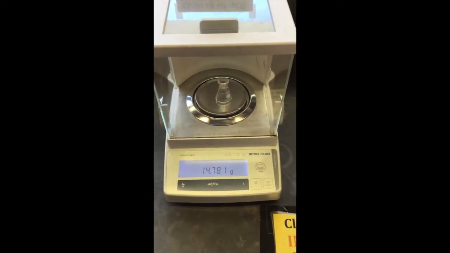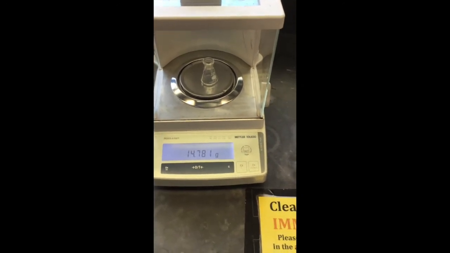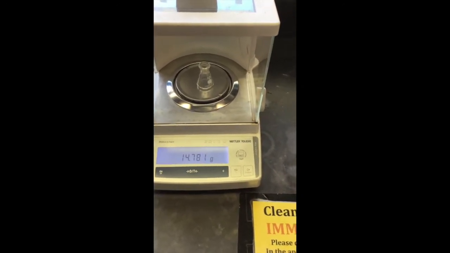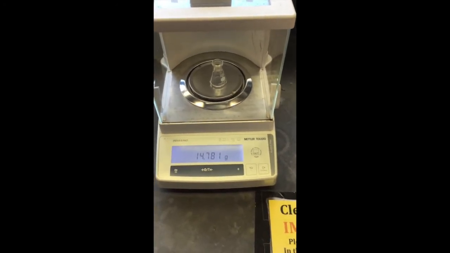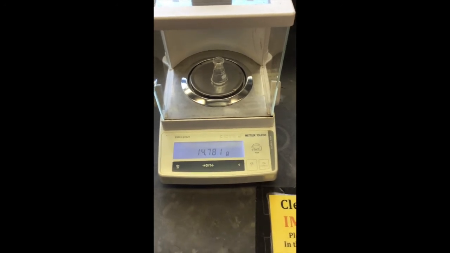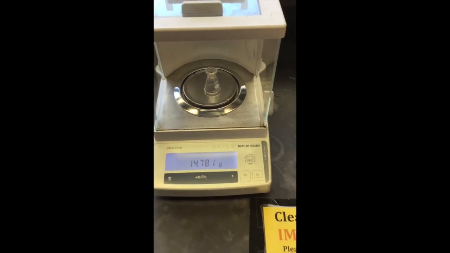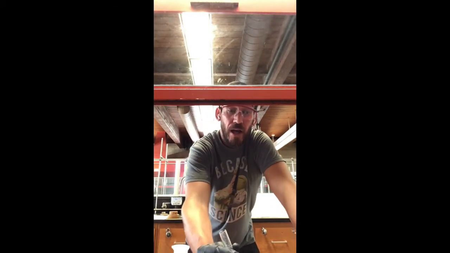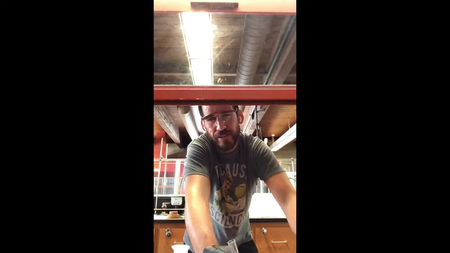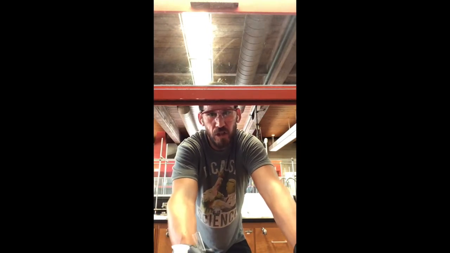And we're going to record that mass of the Erlenmeyer flask before the addition of the methylene chloride with the caffeine. And so it's 14.781 grams. Okay, so go ahead and record that. This is the before mass, and then we're going to get an after mass later. All right, so we've got the pre-weighed Erlenmeyer flask ready to go. Boom.